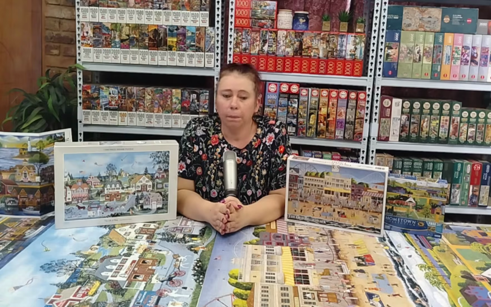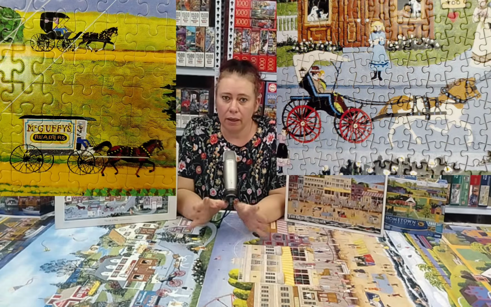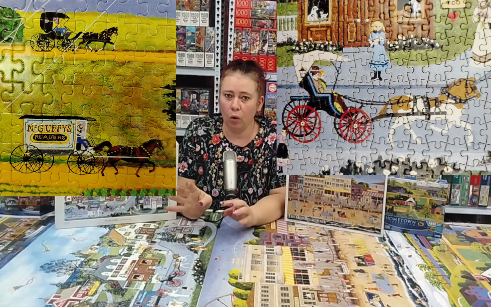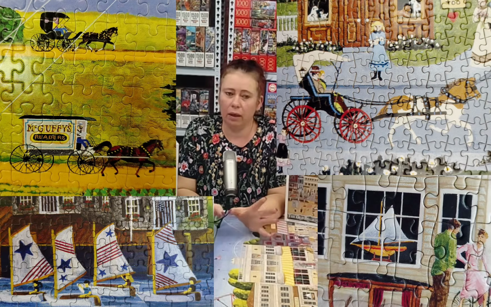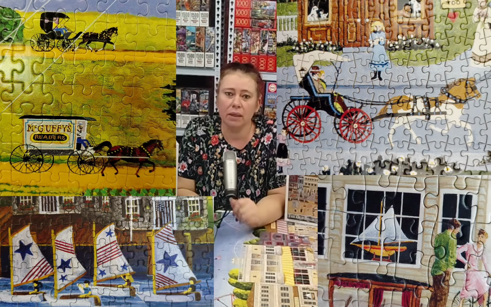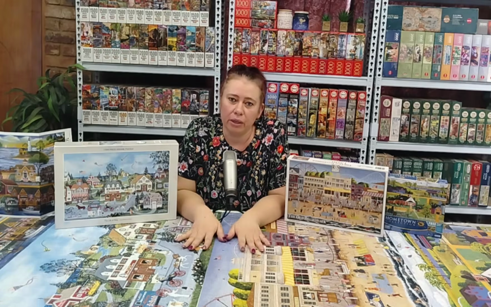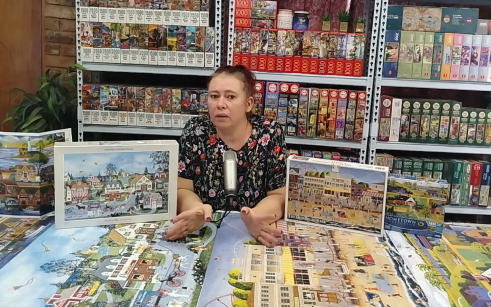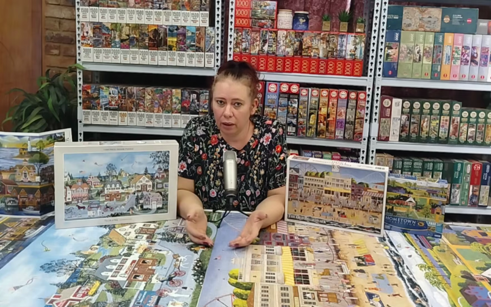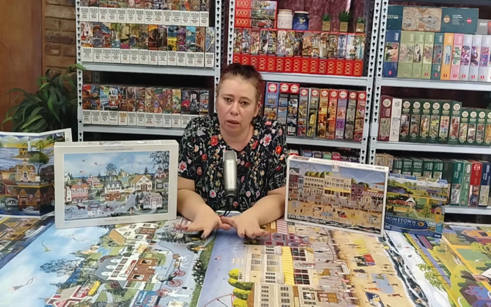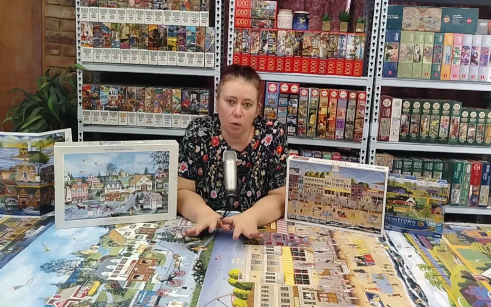And horse carriages. There is either horse carriages or sailboats. In all of them, there is at least one of those elements, if not both of them. So that's something else that I recognize as present across all of these. I don't know if it is an element that you will see regularly, but from the ones I've got in my collection and the ones I've done, horse carriages is definitely a favorite subject.